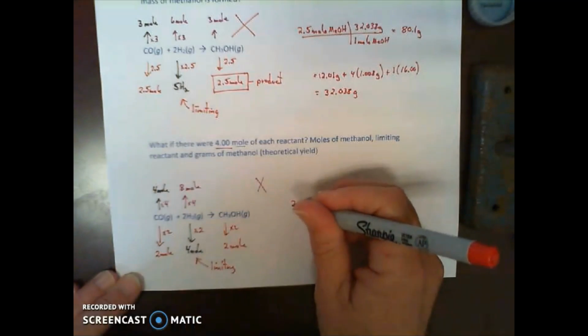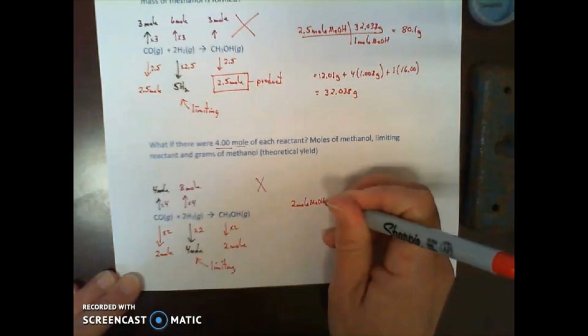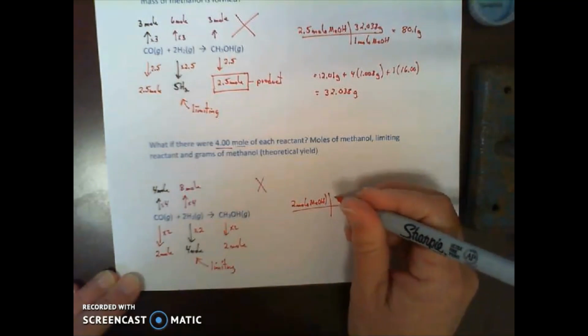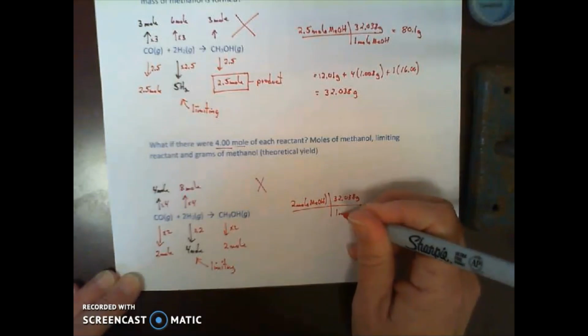And to find the grams of methanol, we can take our 2 moles of methanol. The molar mass is not changed. It's still 32.038 grams, 1 mole.